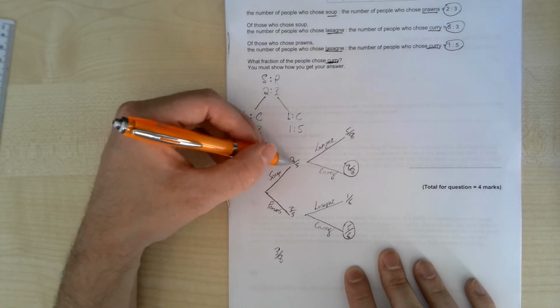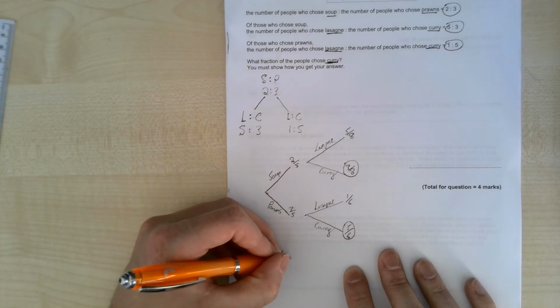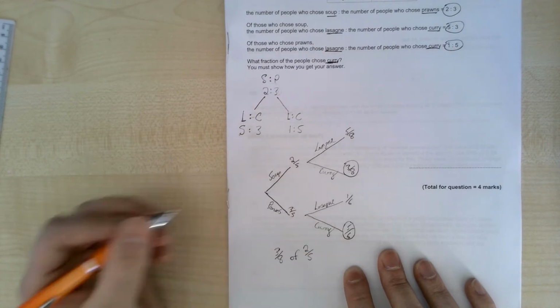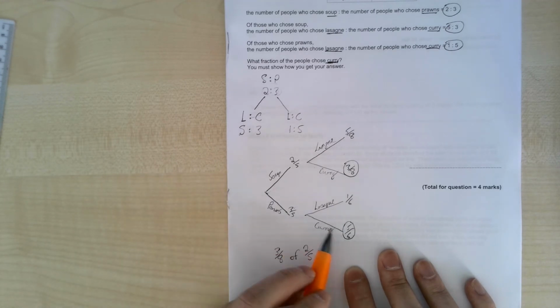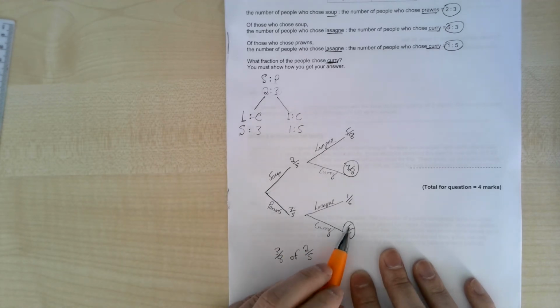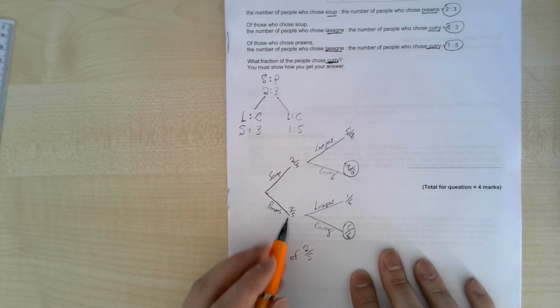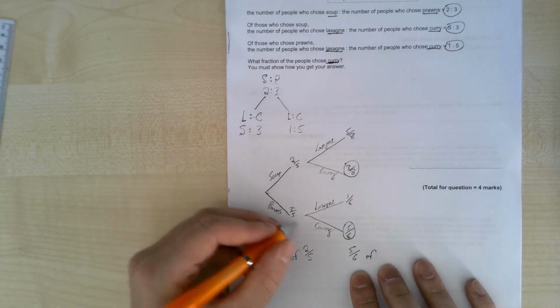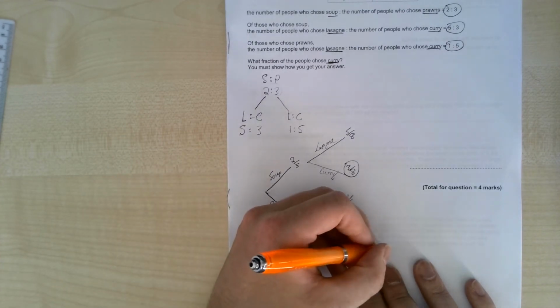Whatever this amount is, it's 3/8 of that we're looking for. So 3/8 of 2/5. And equally, we're looking for 5/6, because we can't forget these people down here who chose curry. 5/6 of those who chose prawns. So 5/6 of 3/5, sorry.